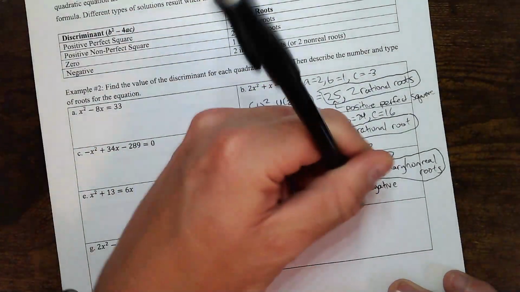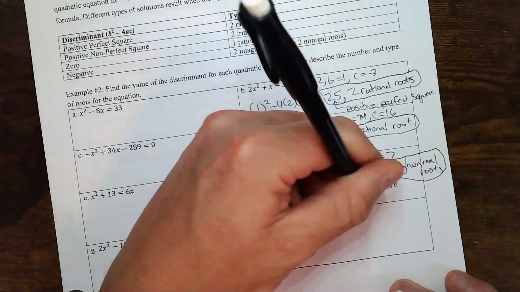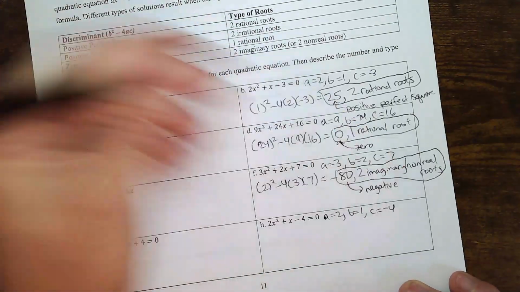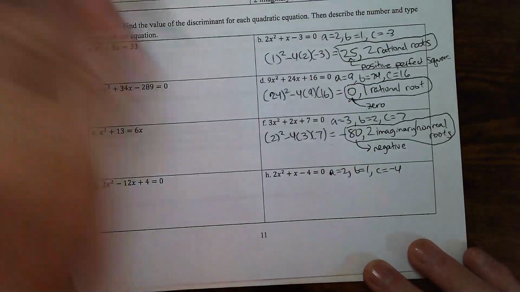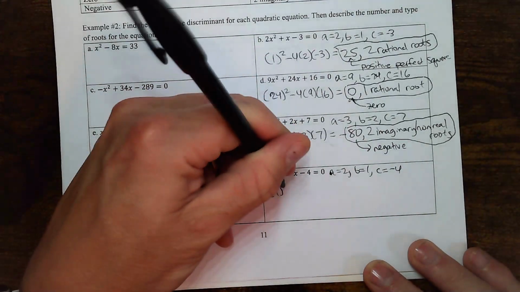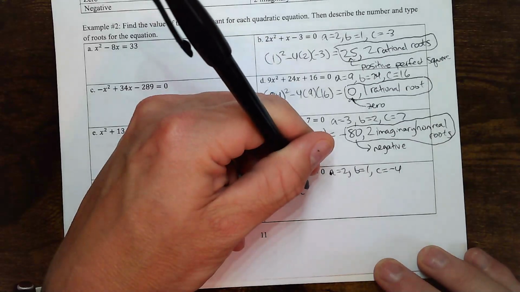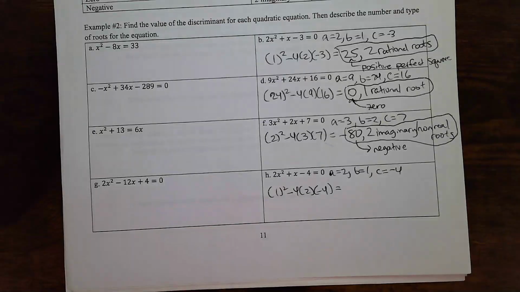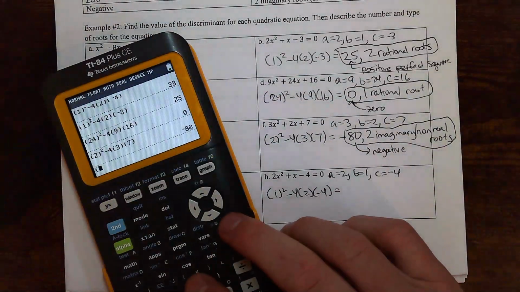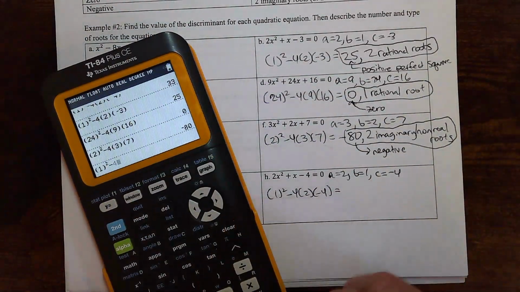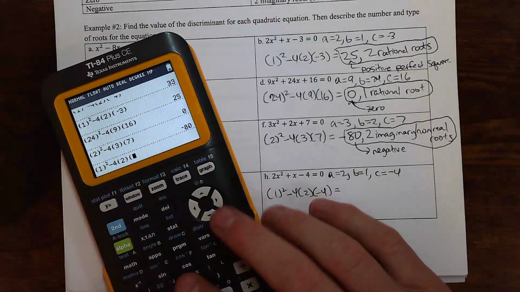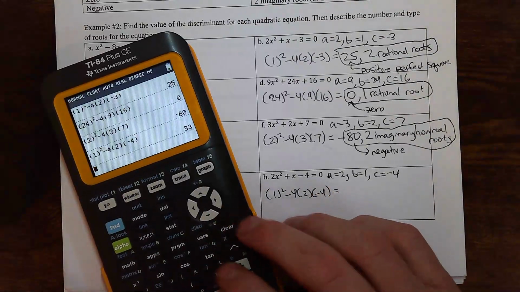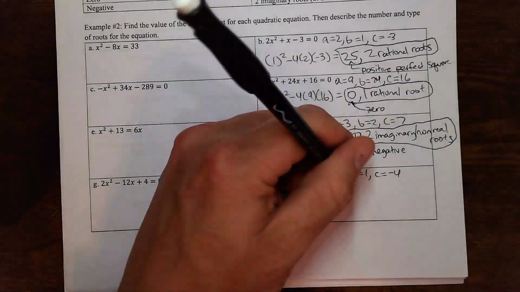A equals 2, b equals 1, c equals -4. So b squared, 1 squared minus 4 times 2 times -4 is 33.